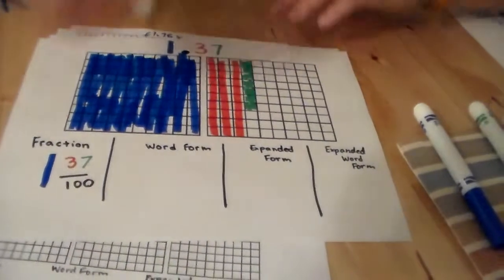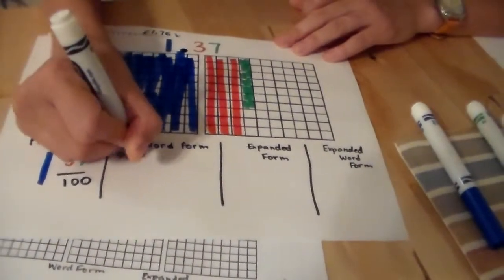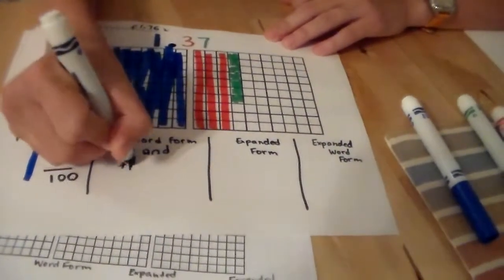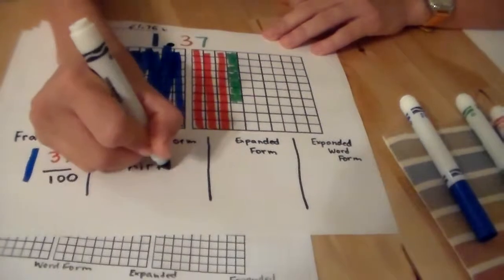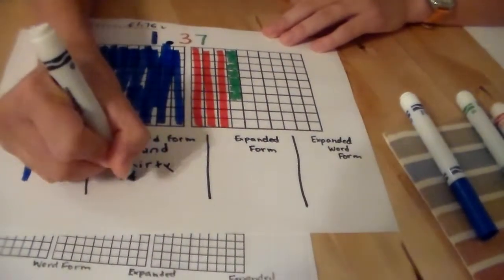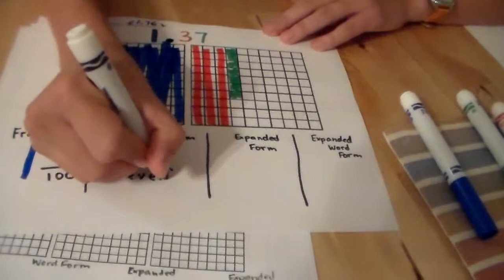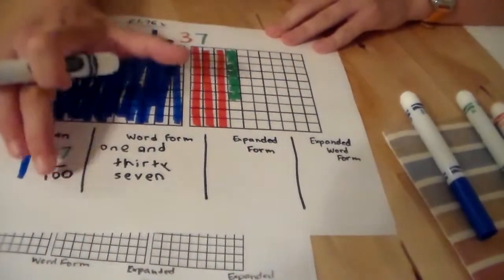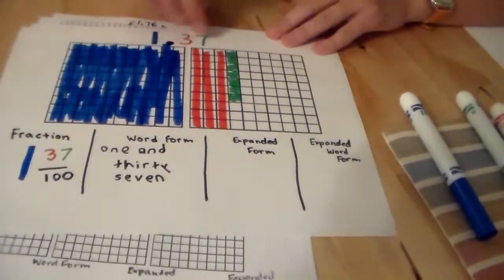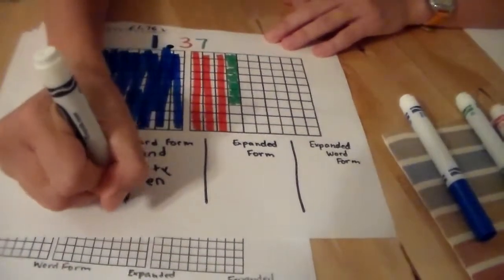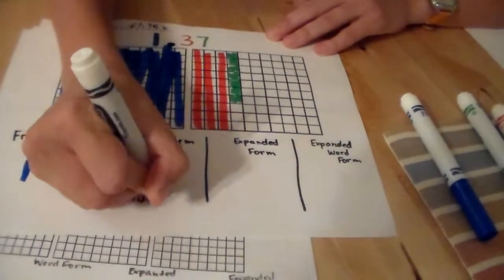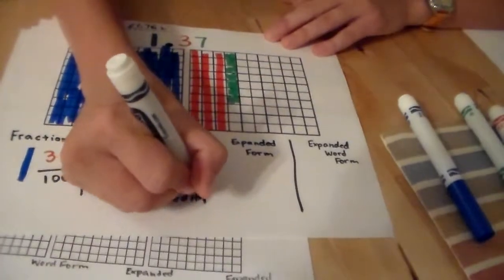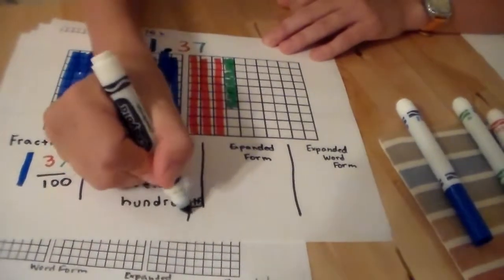Okay? In word form, we're going to say 1. What does the decimal say? It says the word and. 1 and 30, I'm doing this upside down, so give me some credit, 7. What word needs to come next? This is not complete. 1 and 37 what? Hint, hint, hint: 2 numbers after the decimal. Hint, these are all hundredths. Be careful how I spell this word. I literally spell the word hundred, and then I put T-H-S. Hundredths. That tells us they're parts.